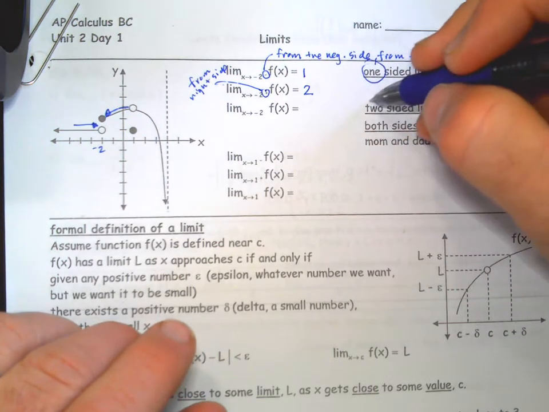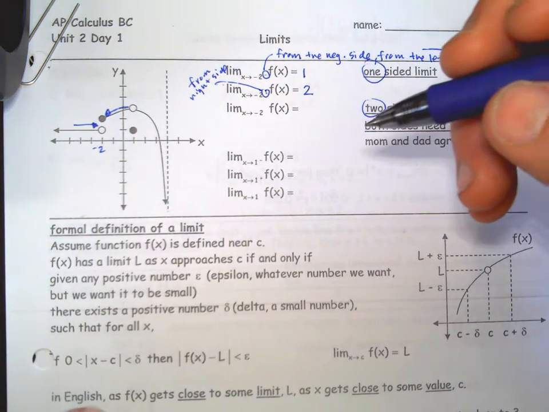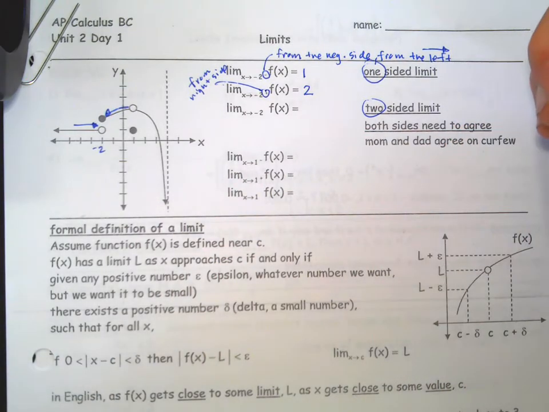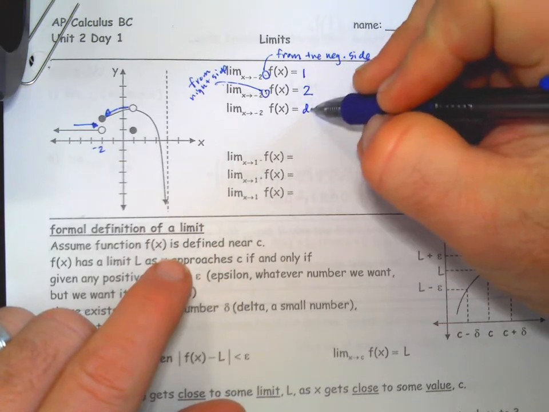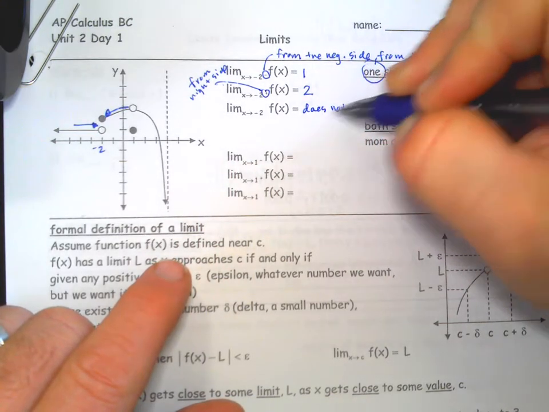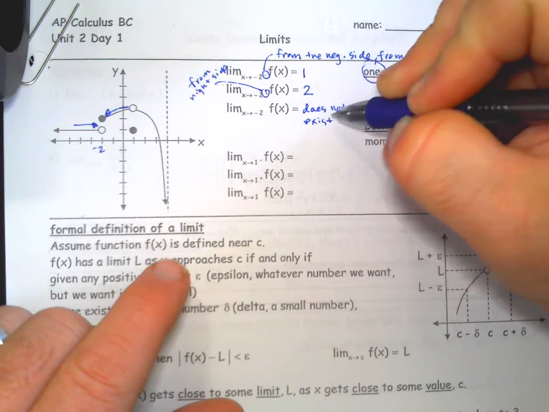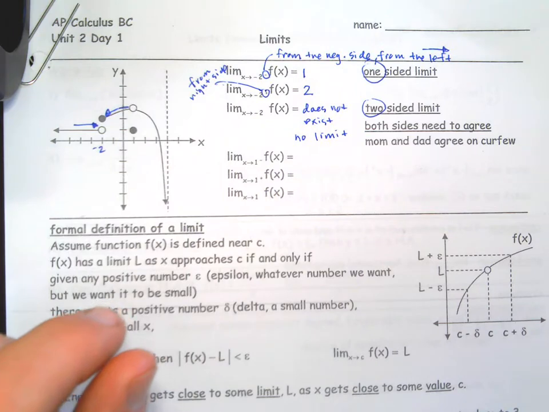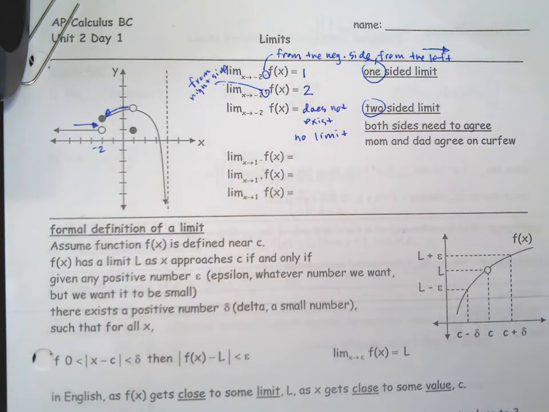Now, a two-sided limit, which is a lot of times what we're dealing with, requires that both one-sided limits agree. So in this case, the limit does not exist, or we might say there's no limit. Last year, I used an example about both your mom and your dad agreeing on a curfew. If they gave you different times, then there is no curfew. I don't know if that argument will work well, but mathematically, it makes sense.